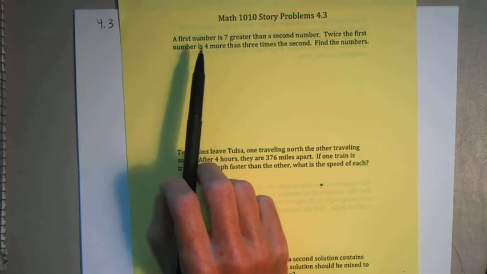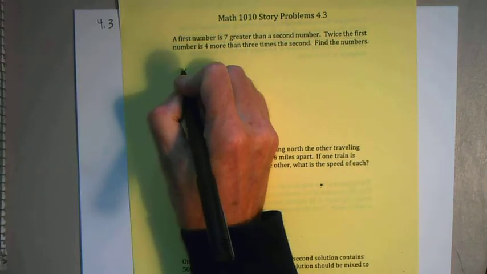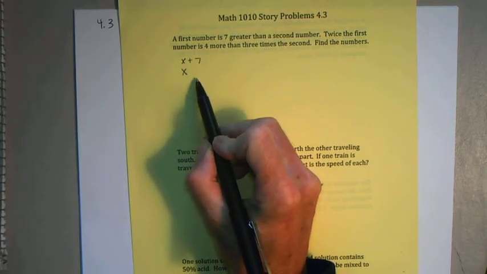So let's think of our first number. We know we have 2 numbers, and our first one is 7 greater than the second. So we don't know anything about the second, but we know the first one is 7 greater than that, or 7 more, or that number plus 7. So there's our first number, and there's our second number.